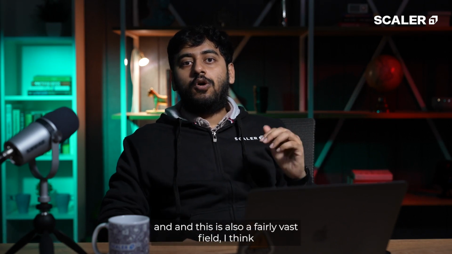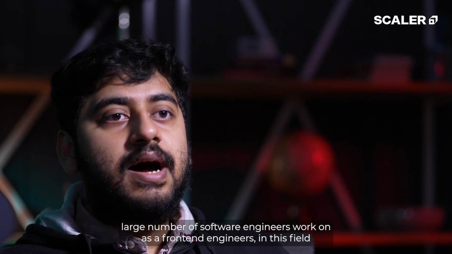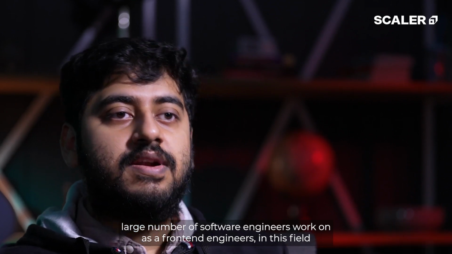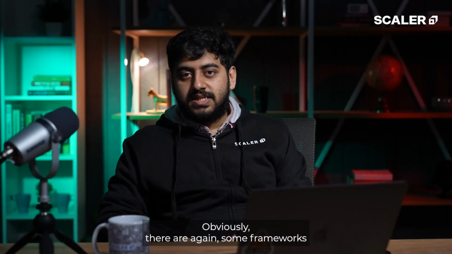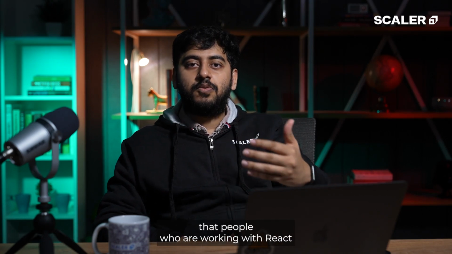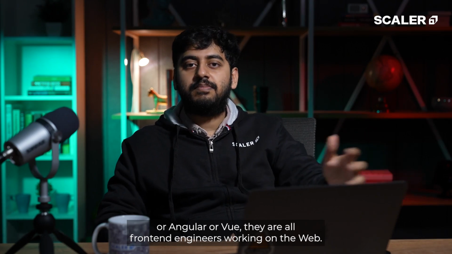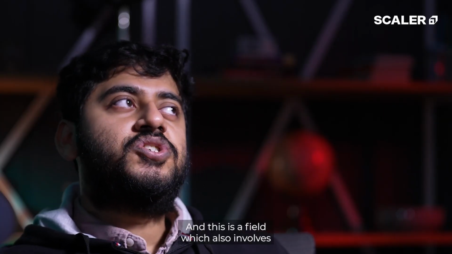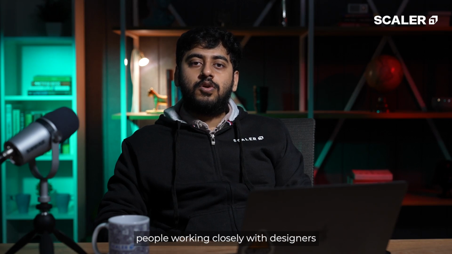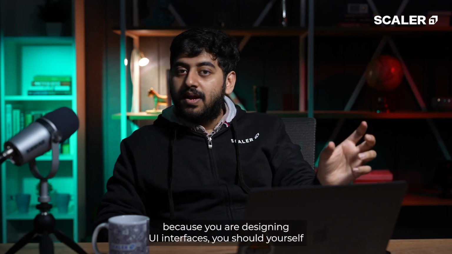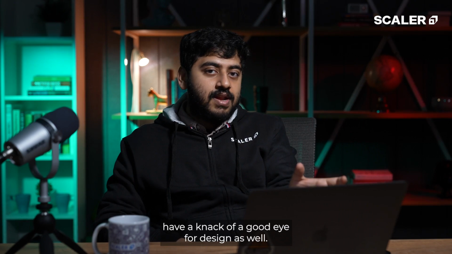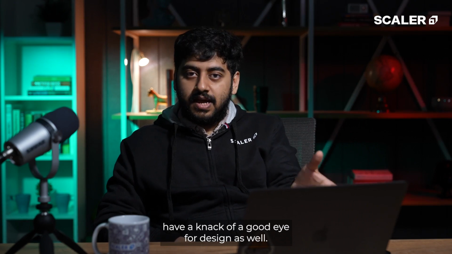And this is also a fairly vast field. I think a large number of software engineers work as front-end engineers. In this field, obviously, there are again some frameworks, and people who are working with React or Angular or Vue are all front-end engineers working on the web. And this is a field which also involves people working closely with designers, because you're designing UI interfaces. You should yourself have a knack, a good eye for design as well, right?